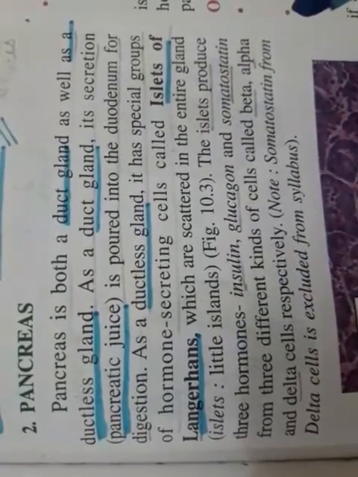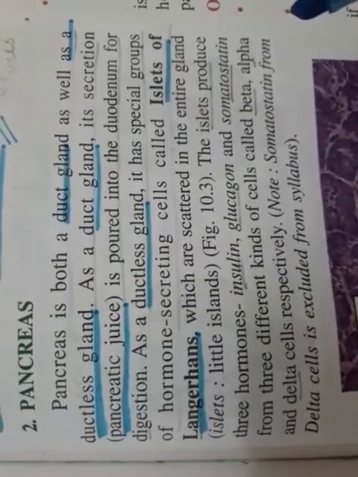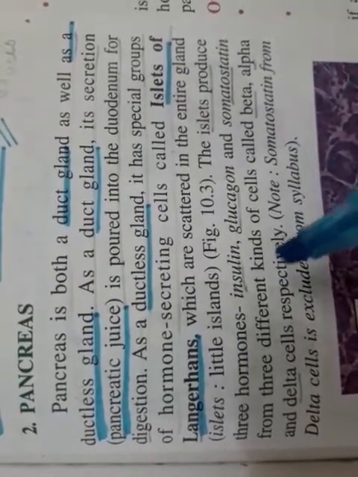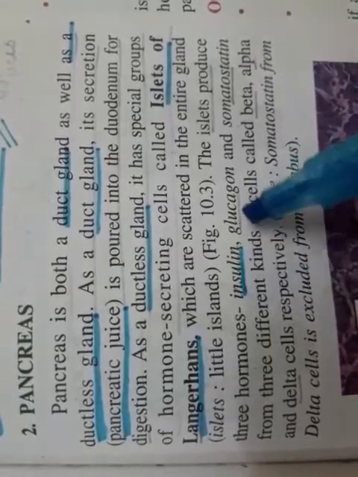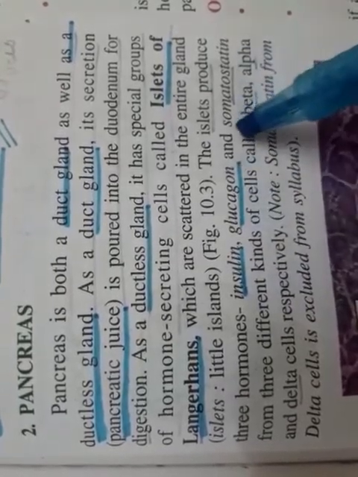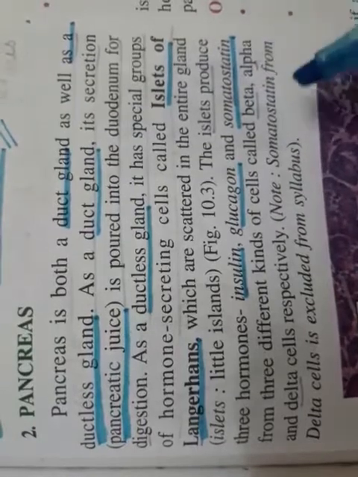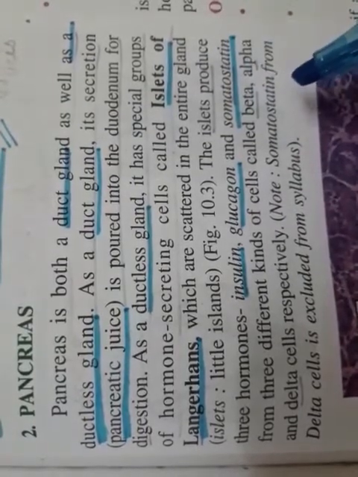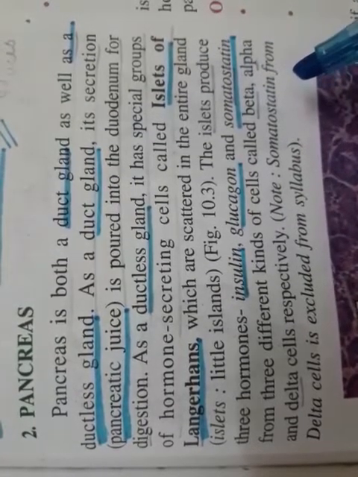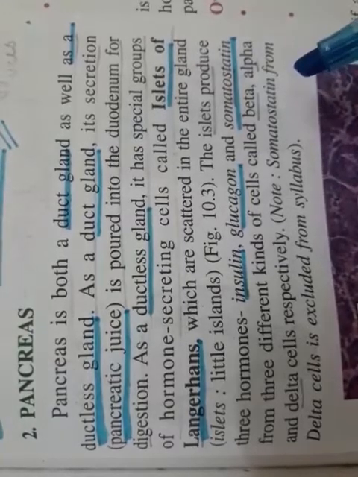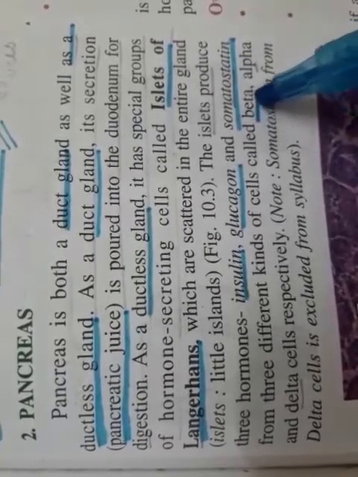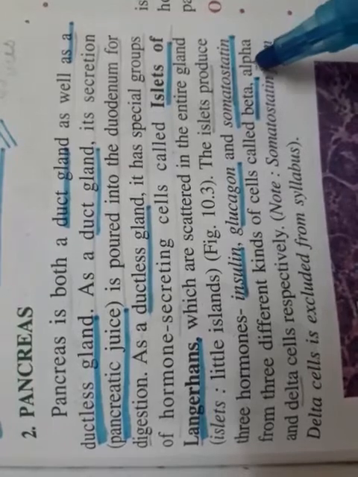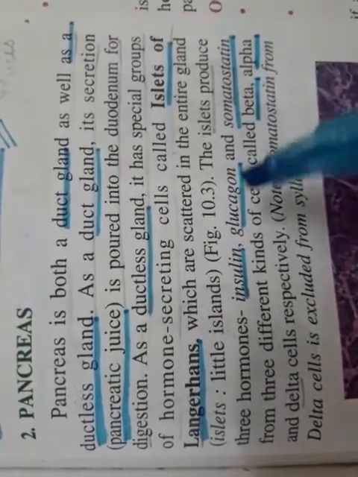Islets of Langerhans, which produce three hormones: insulin, glucagon, and somatostatin. Somatostatin, children, it is not in our syllabus. Insulin is secreted from beta cells and alpha cells secrete glucagon.